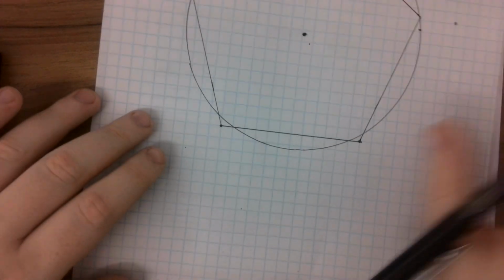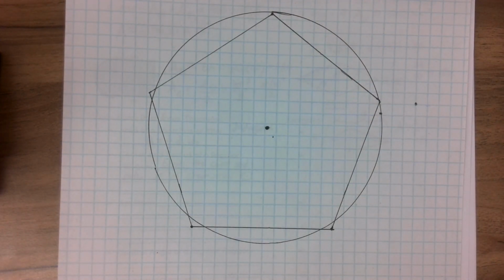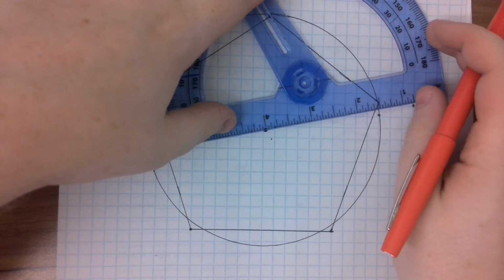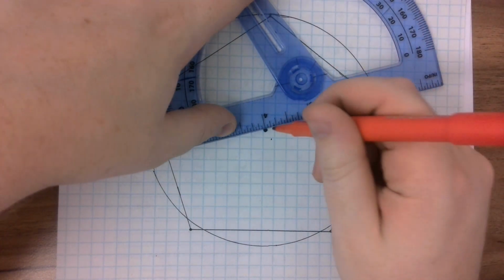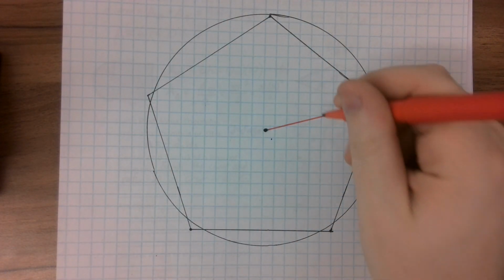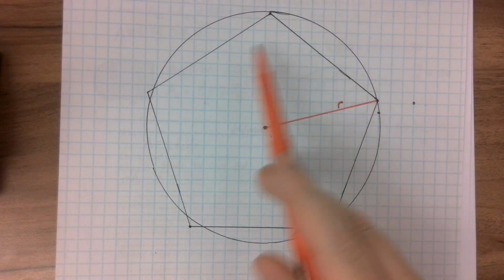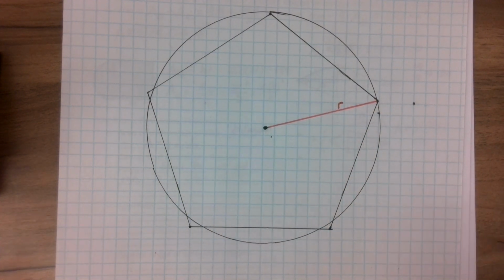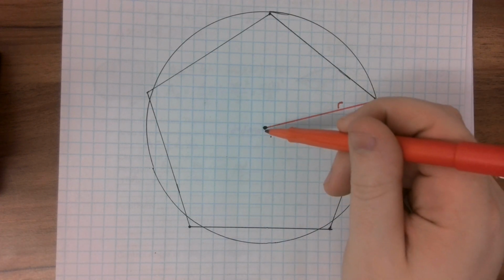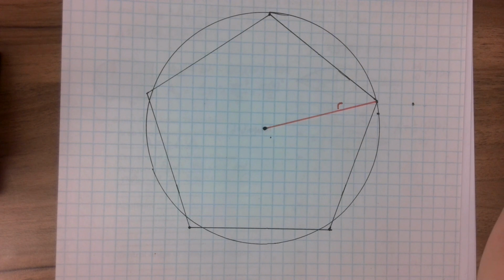Basically, if you can put a polygon into a circle like this, the center of the circle is the center of your polygon. And most importantly, the radius of your circle, if I was to draw a line connecting the edge of my circle to the center of the circle, that radius is also going to be the radius of your polygon. So when we say the radius of a polygon, we mean from center to vertex. Cool.